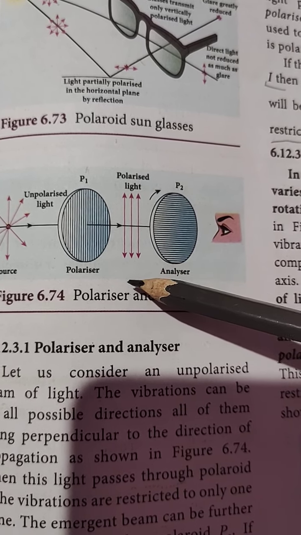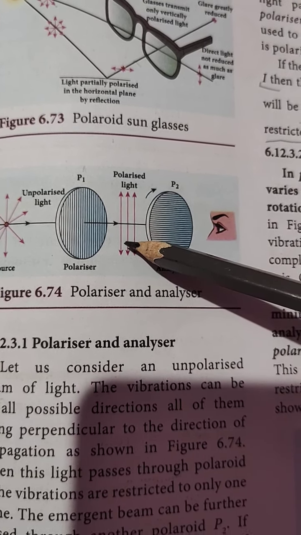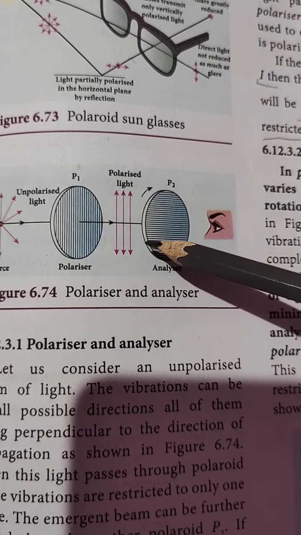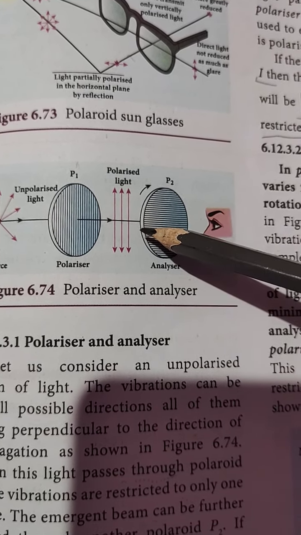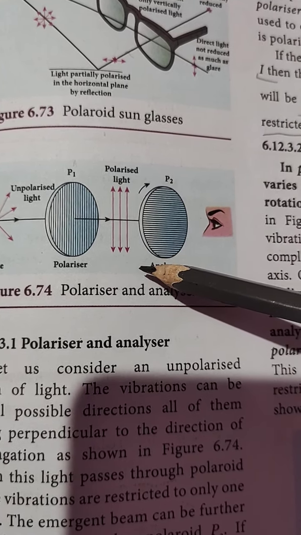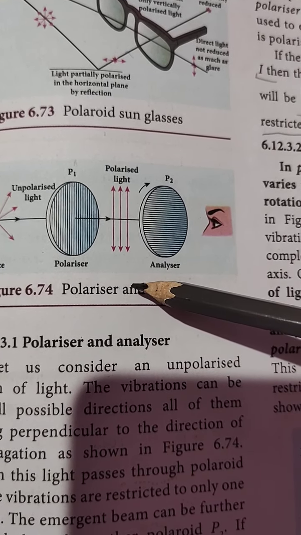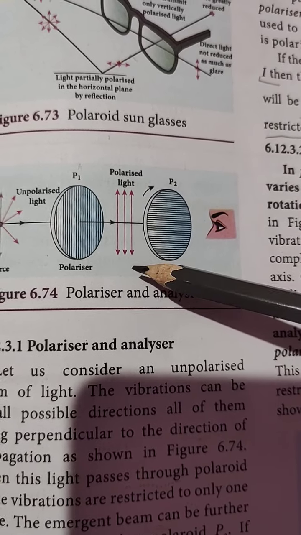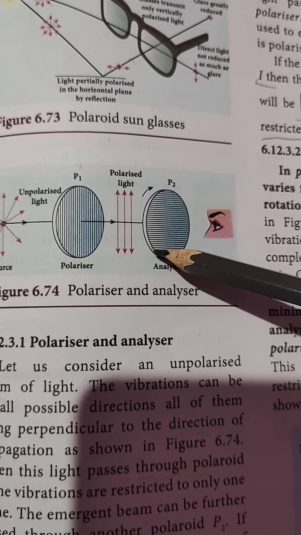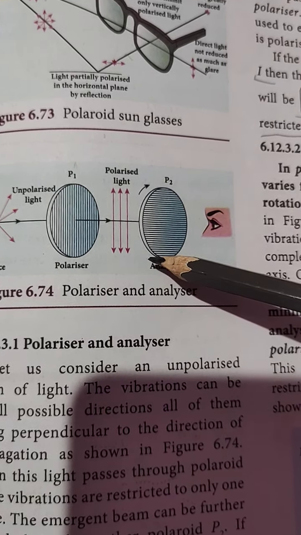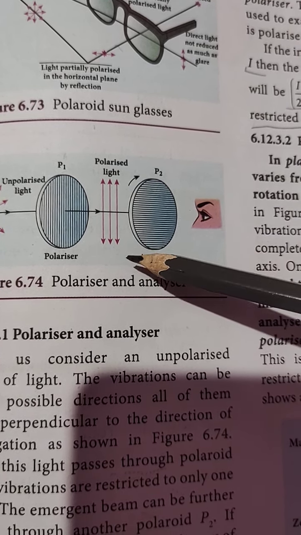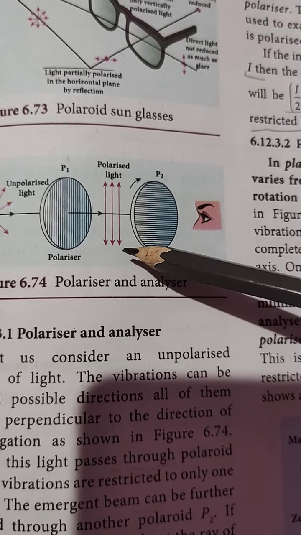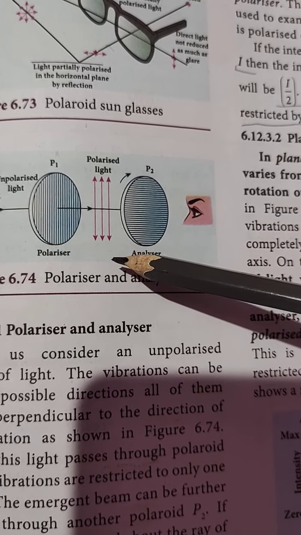For a particular position of P2, the intensity is maximum. When the Polaroid P2 is rotated from that position, the intensity starts decreasing. On further rotation of P2, the intensity reappears and becomes maximum again after a rotation of 90 degrees. So the intensity will be high.